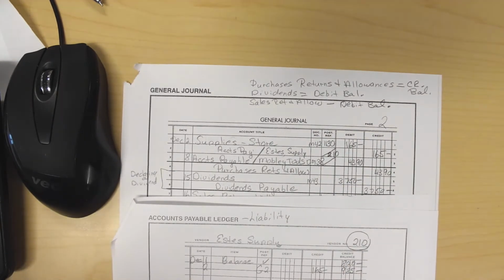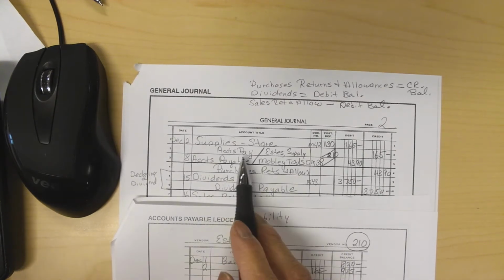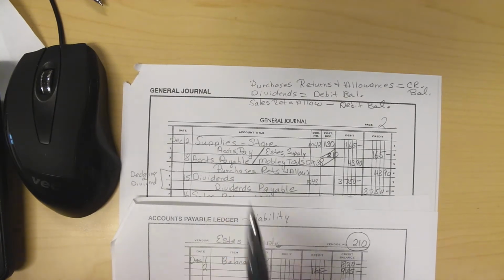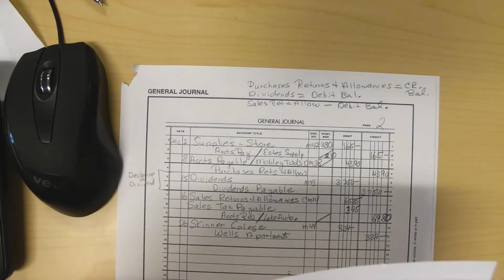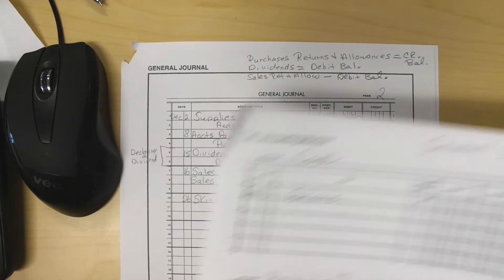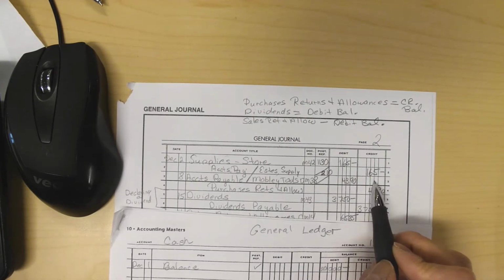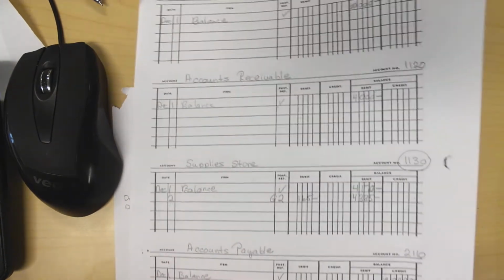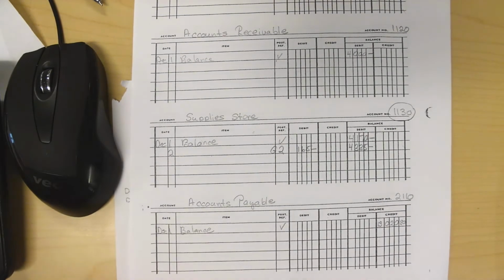The last step, and here's what's different, your account number 210 needs to go down at the bottom of the diagonal because that says you've posted to Estes Supply right here. So now we're going to go to the accounts payable in the general ledger.